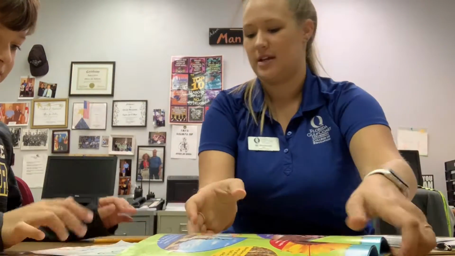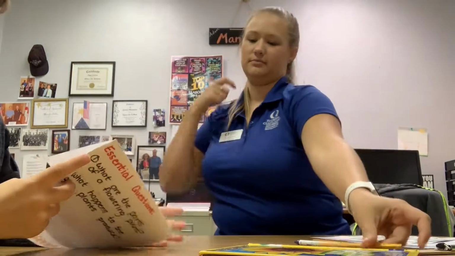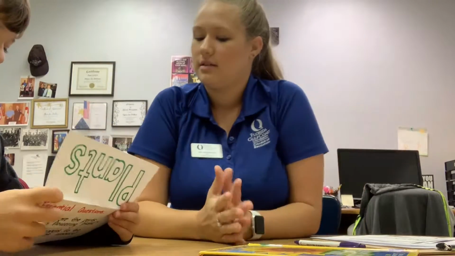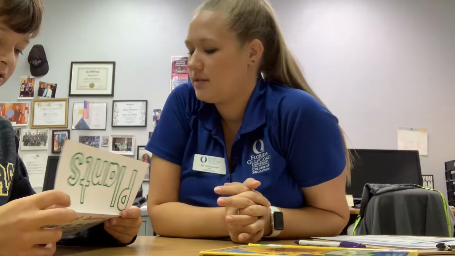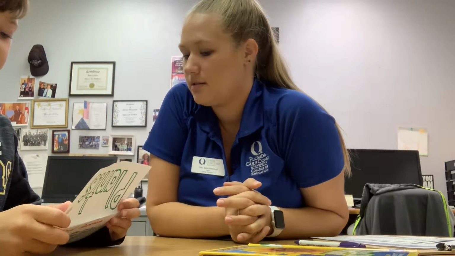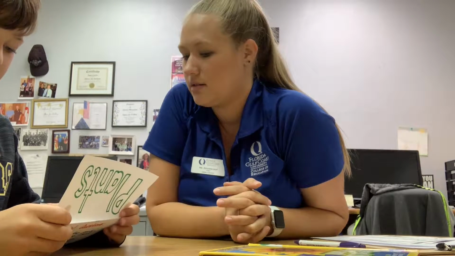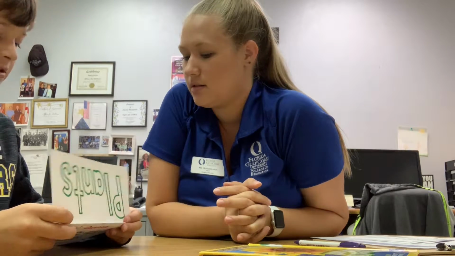Okay, now I want you to walk me through your flip book. So we'll start on the first page. Plants. What is a plant? What does it need to grow? A plant is a living thing. It needs water, nutrients, and space to grow. So those are the characteristics of a plant. That's what all plants are like.